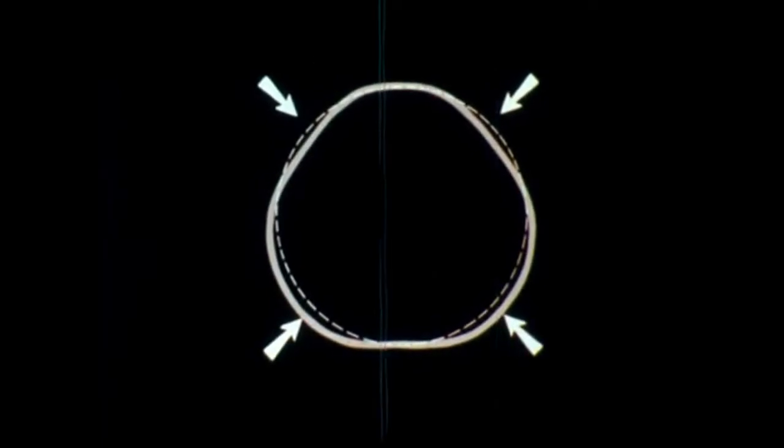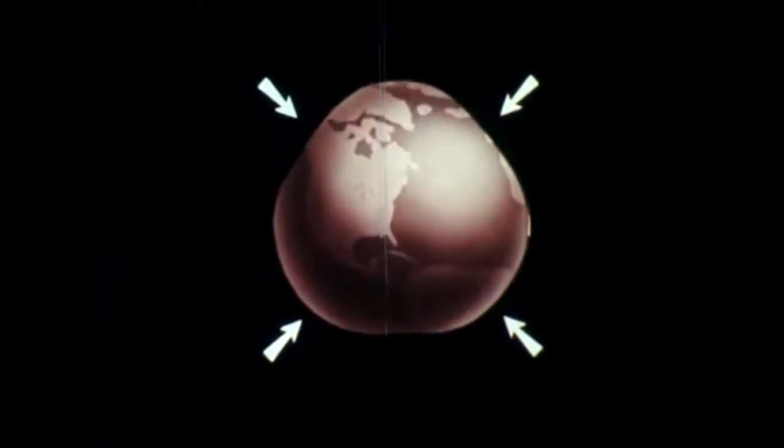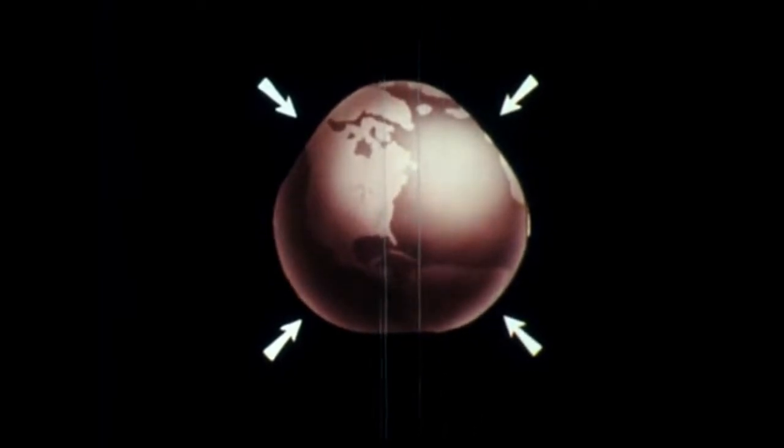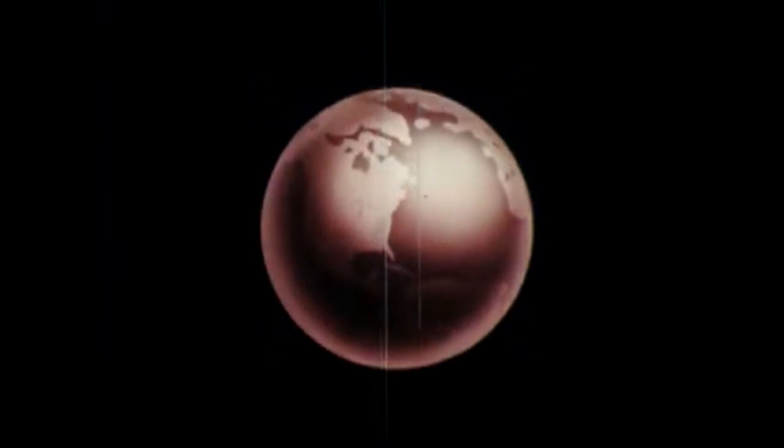Remember, the differences here and here are very, very small. Only a few feet in many thousands of miles. In this drawing, the differences are shown much greater than they really are, so we can see them clearly. The Earth may be described as being very slightly pear-shaped, but the dips and bulges are so small that if you were far away in space, the Earth would look perfectly round.